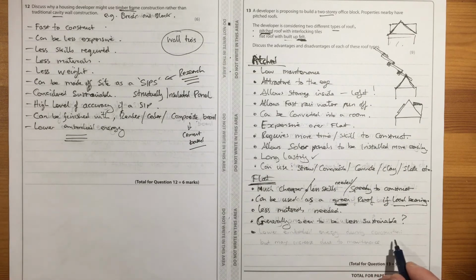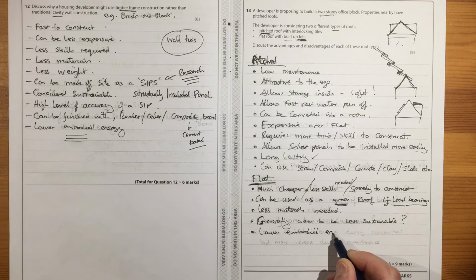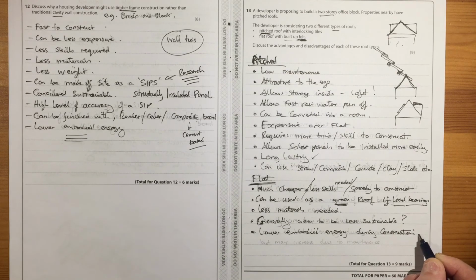Lower embodied energy during construction. Yeah, I suppose so. Well, yes, I suppose so. You know, it's quicker to build, less material, so it's lower to start with, but may increase because maintenance can change this!